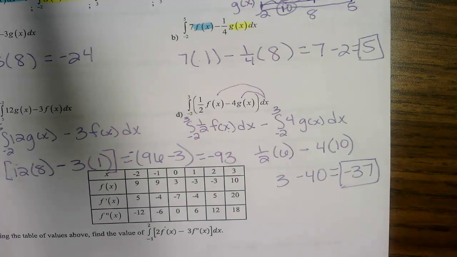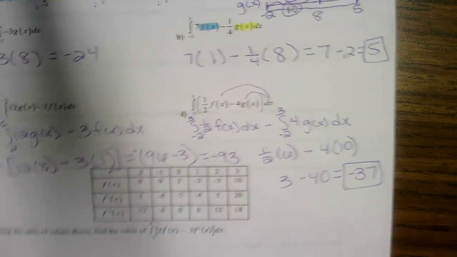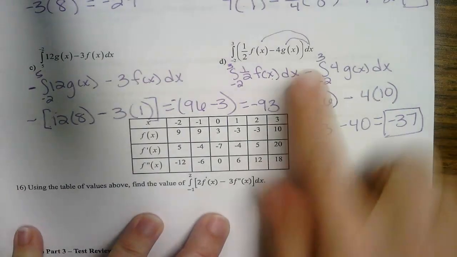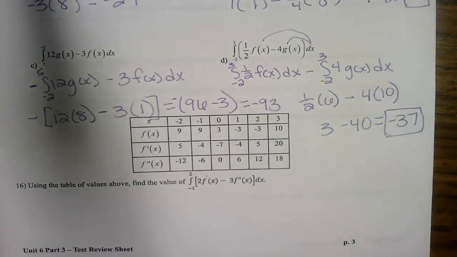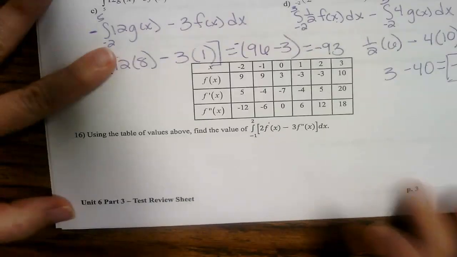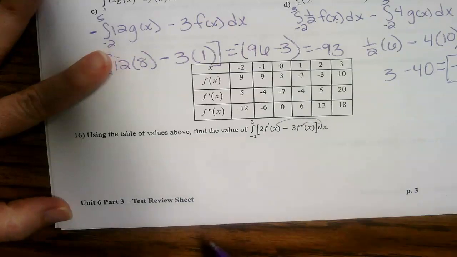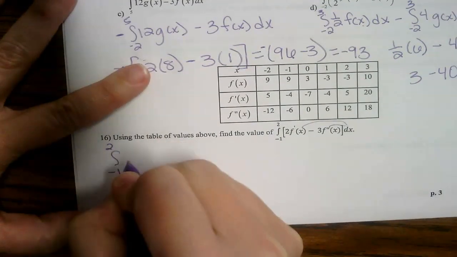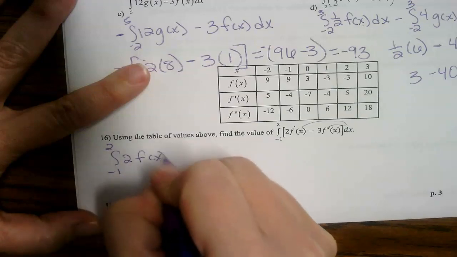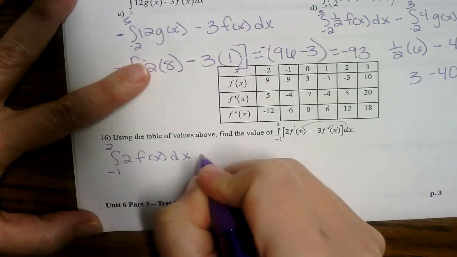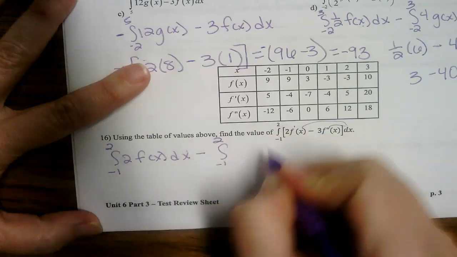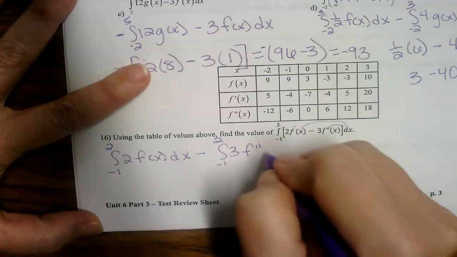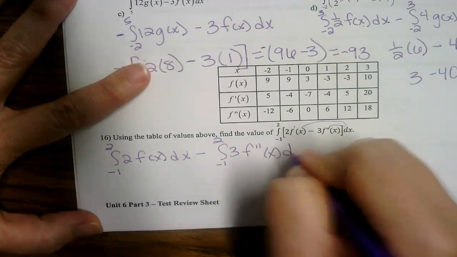All righty. What do we have left? Number 16 is very much the same kind of setup as this. It's just that we're looking at a table. So we are going to distribute that again to two pieces. So the integral from -1 to 2 of 2 times f of x dx, minus the integral from -1 to 2 of 3 times f prime, double prime I should say, of f of x dx.